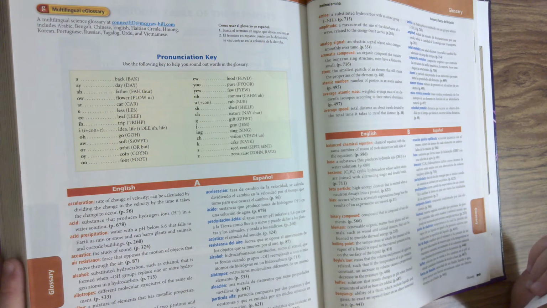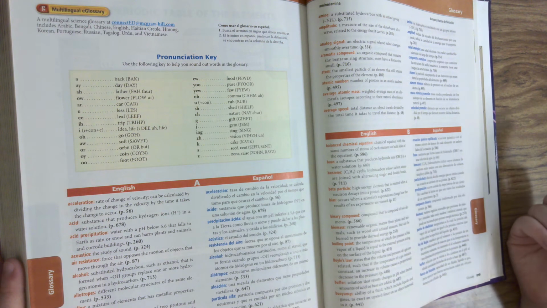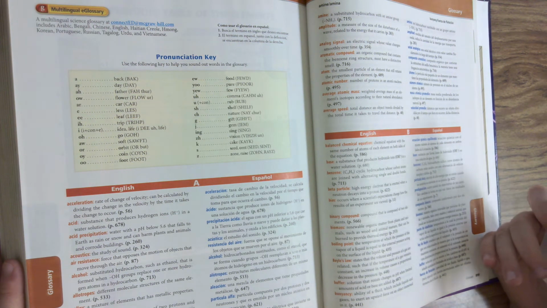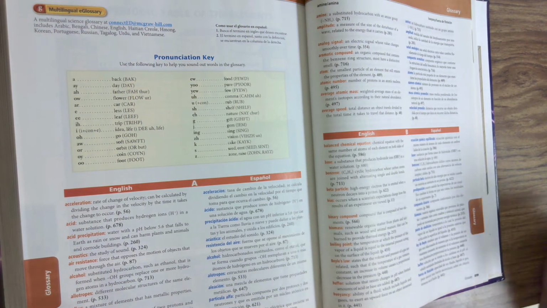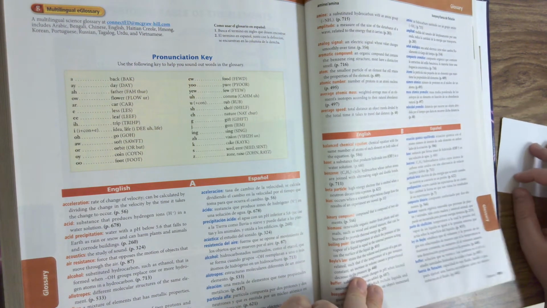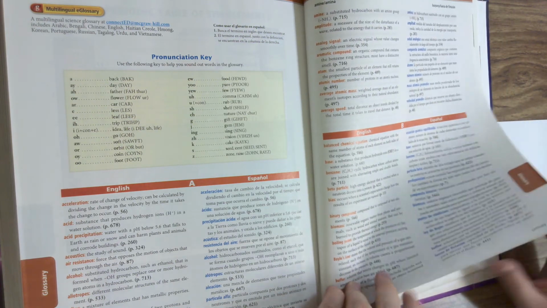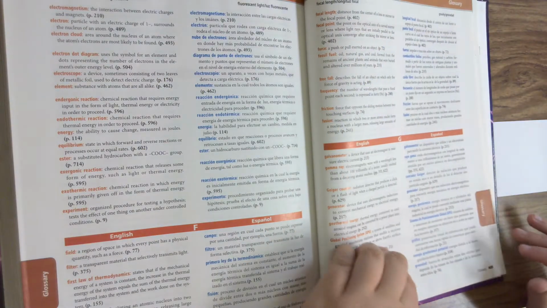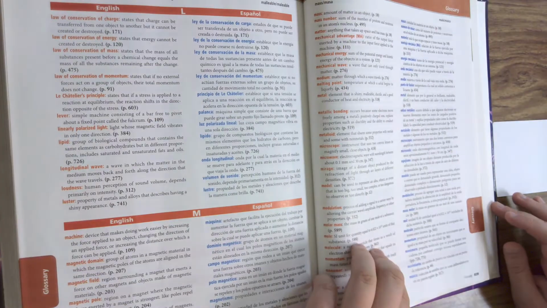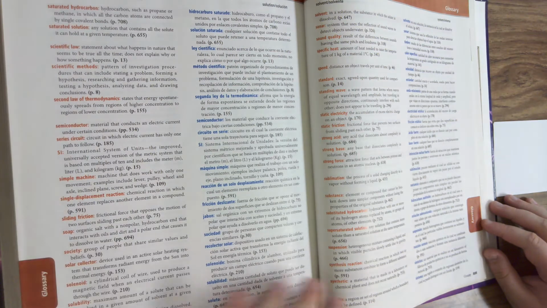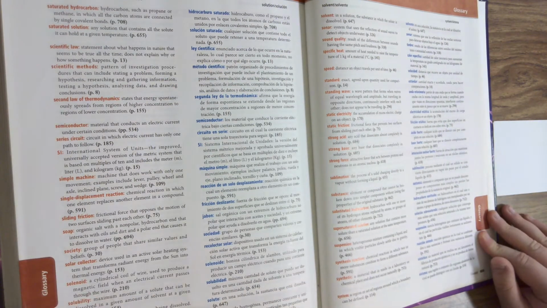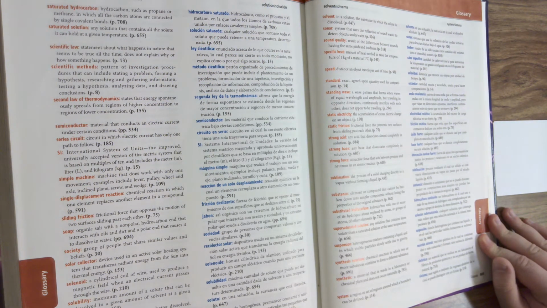So if you ever have a word that you don't know what it means in the text, you can look back here and this will help you figure out the meaning. For example, we had looked at earlier the scientific method. So I'm going to go back here and find the scientific method. This is all in alphabetical order, so it should be here somewhere.